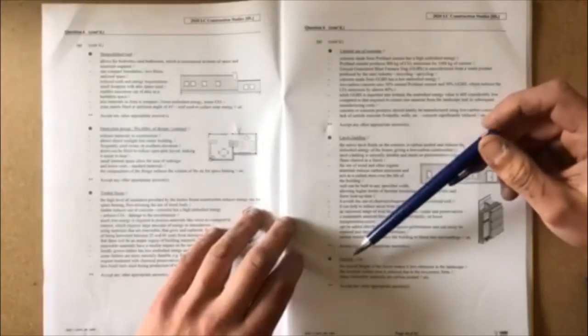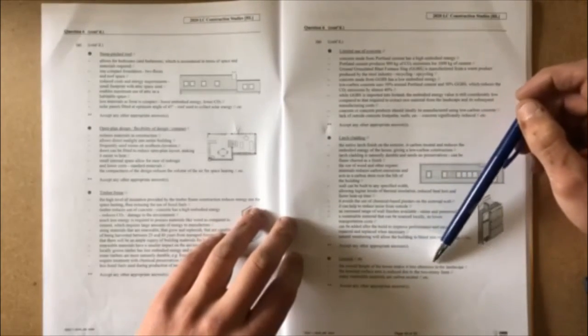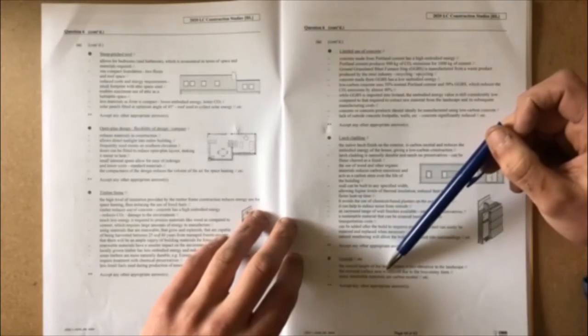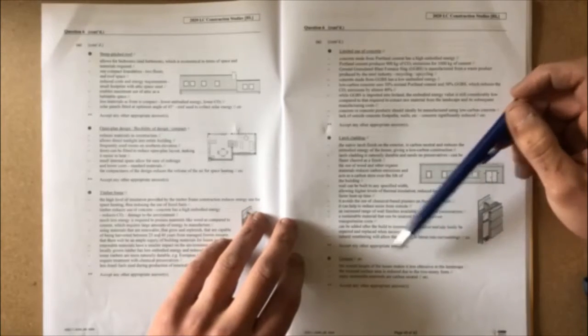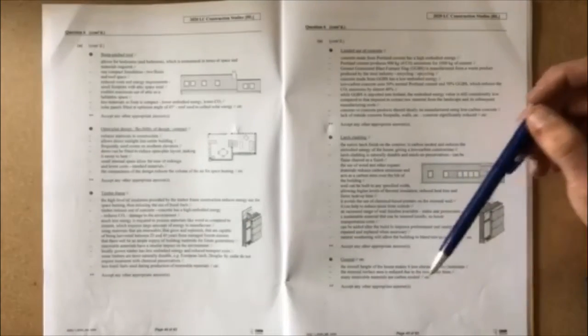Okay, and a general one. The overall height of the house makes it less obstructive in the landscape. The external surface area is reduced due to the two-story form. Many renewable materials are carbon neutral.